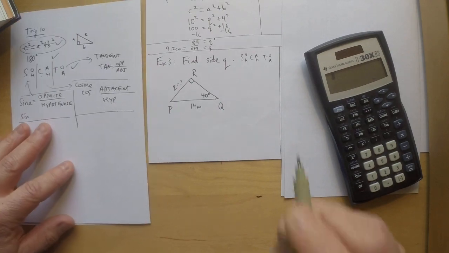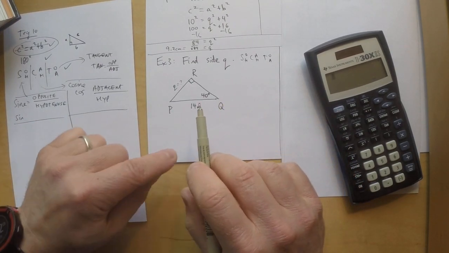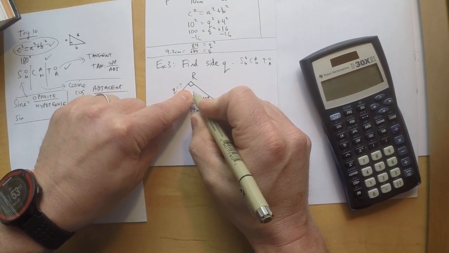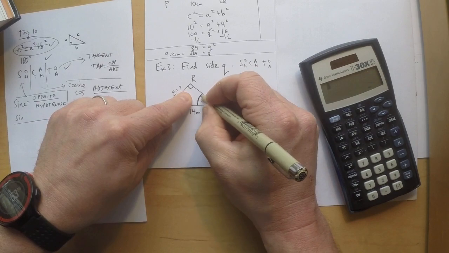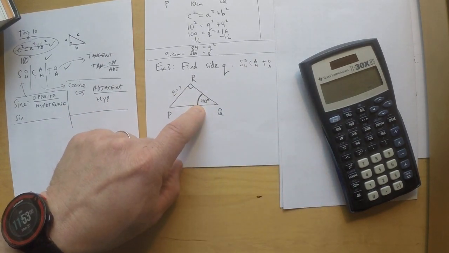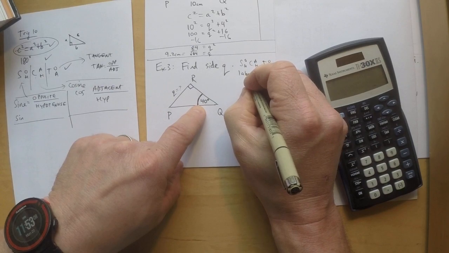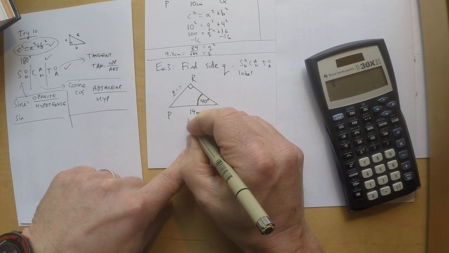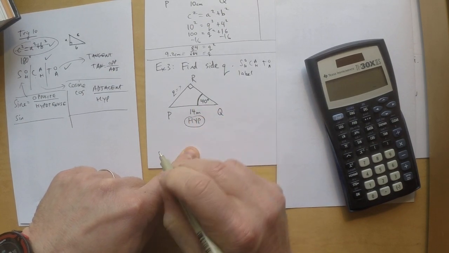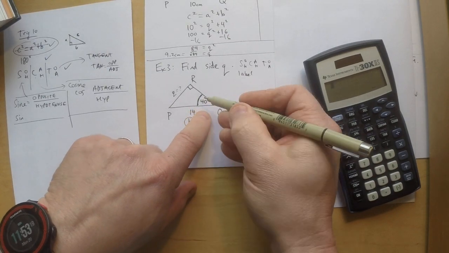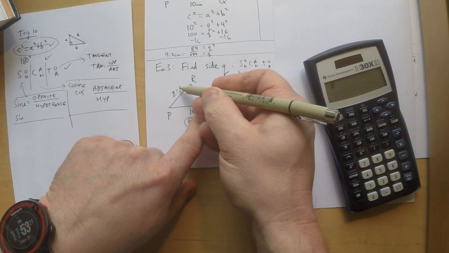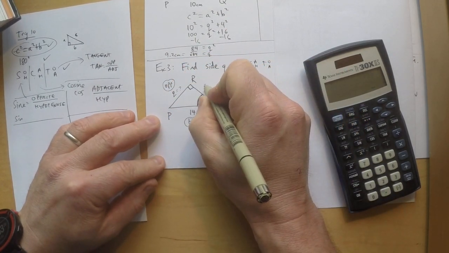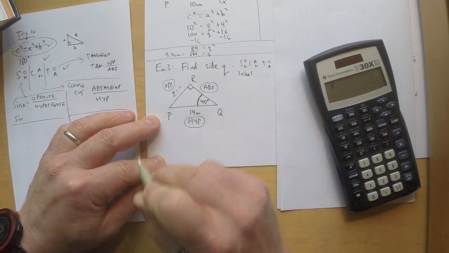SOHCAHTOA. How I determine whether it's sine, cos, or tan, I go to my angle that they've given me, not the 90. The 90 just tells me I can use SOHCAHTOA. So I sit at the angle. So there's where I'm going to sit. And I label my sides. That is so important that I label things. So I always label hypotenuse first. The hypotenuse is across from the 90. This side is the hypotenuse. The side that's across from the angle that I'm sitting at, this side here, this is the opposite. And the third side then by default has to be this one, which is the adjacent.